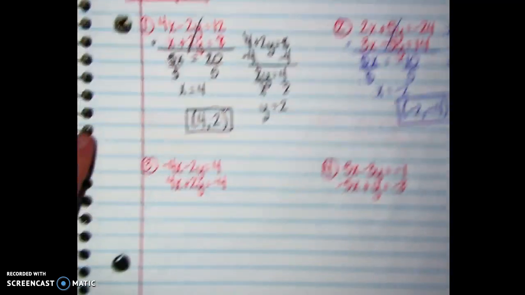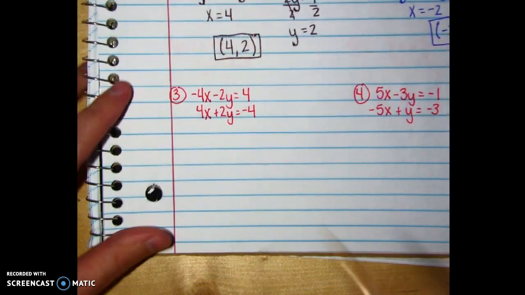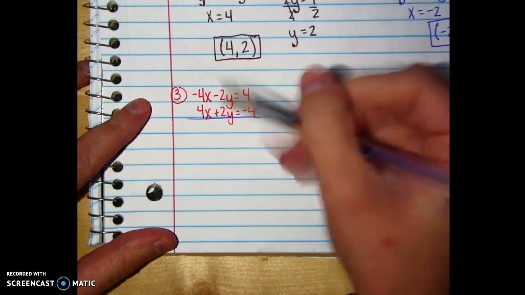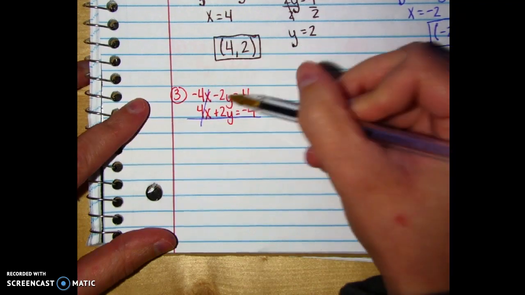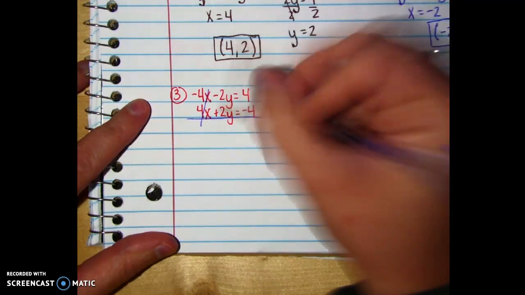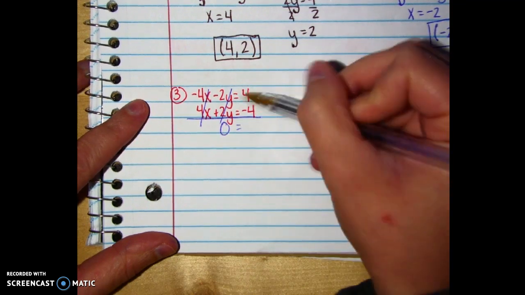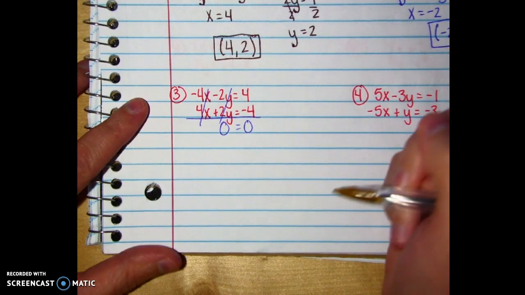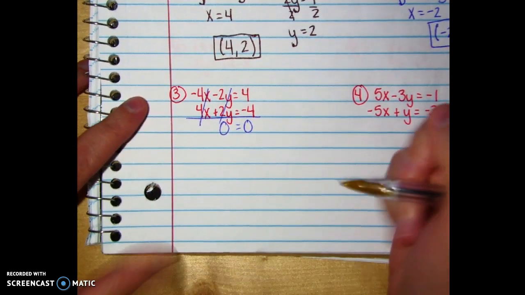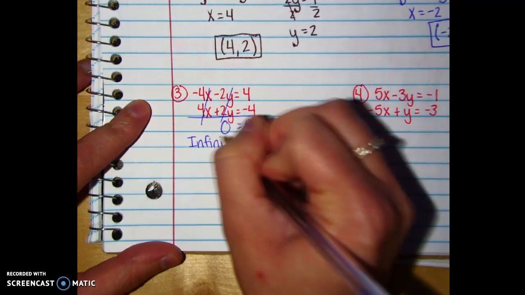Okay, let's look at another one. Okay, so I see the negative 4x and 4x are opposite, so I can go ahead and cancel those out. Negative 2y plus 2y, those also cancel each other out. So that leaves me with 0 on this side. And then 4 minus 4 is also 0. Does 0 equal 0? Yes, it does. So this one is true, so this one is infinite solutions.